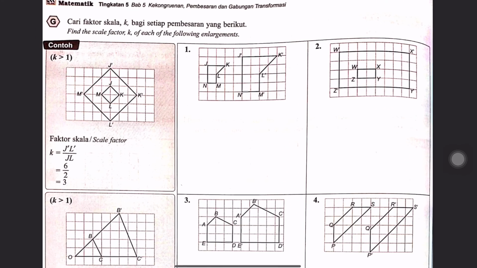Next, find the scale factor K of each of the following enlargements. So let's check K. Which one is image? Image is something that has prime. So I can take whatever side that I want. For example, I take this longest one. 1, 2, 3, 4. 4 over 1, 2, which is 4 over 2, equals 2.